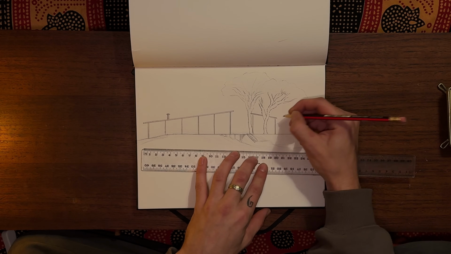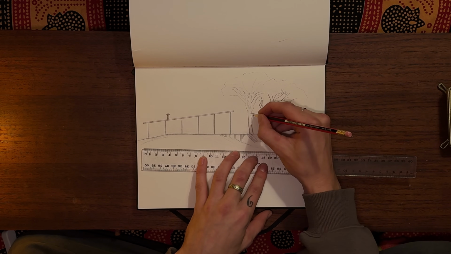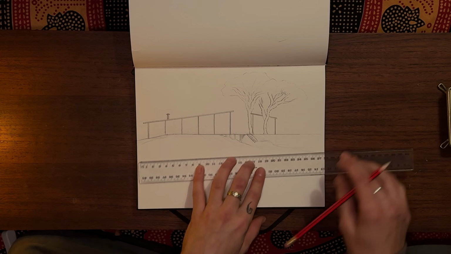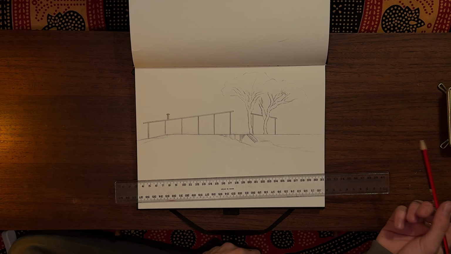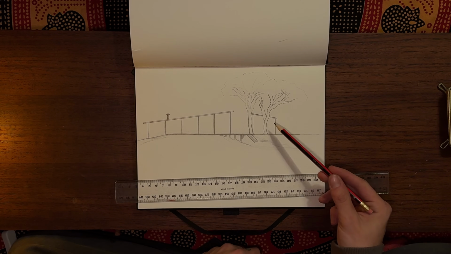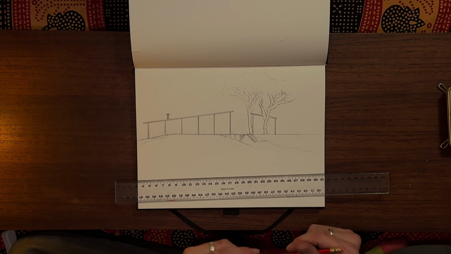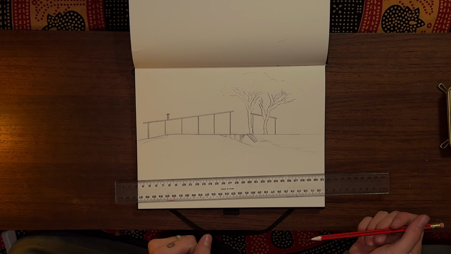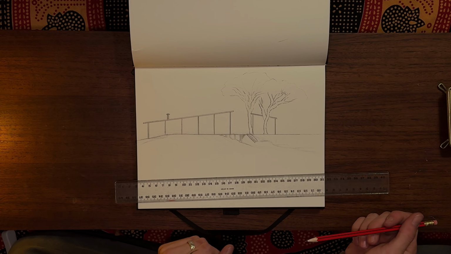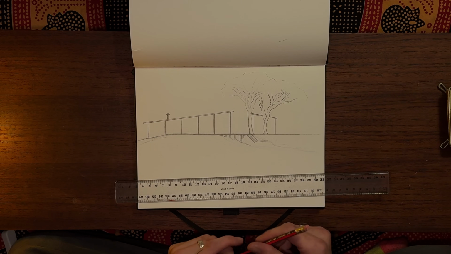There we go. Now, they could probably be a little bit taller or shorter to give more definition there, but I do like how it looks. So that would be the studio room.